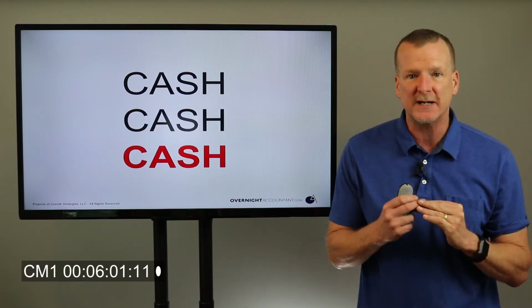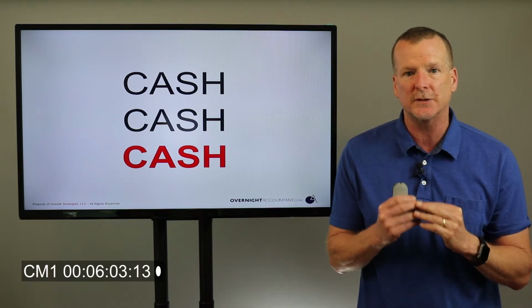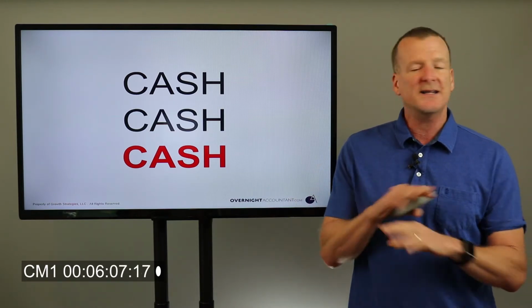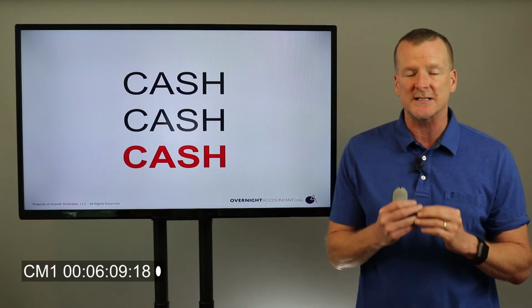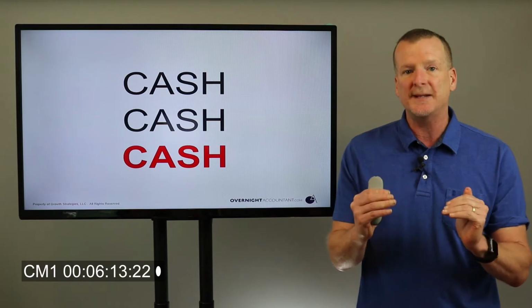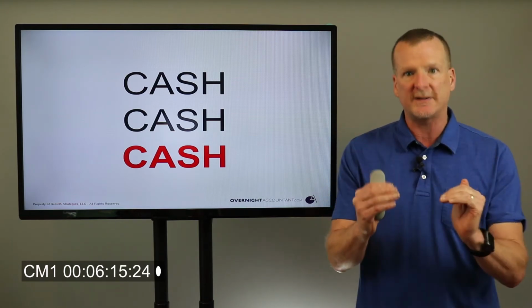Everything is cash. You got to have enough cash coming in to pay your bills. You got to have enough cash coming in to pay your business bills. Nothing else really matters in business, particularly a small business starting out. You need cash. Cash coming in, cash going out. You want to have cash left over.